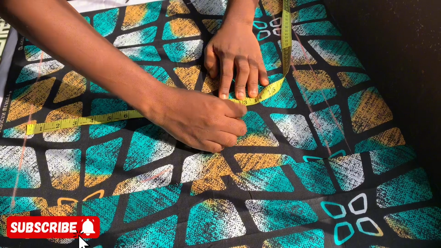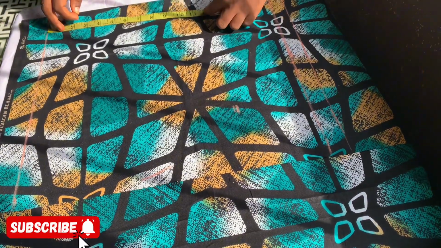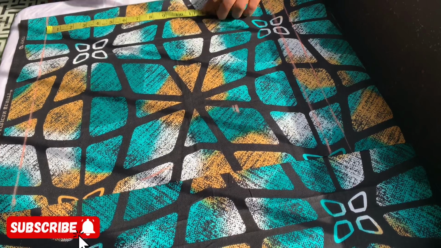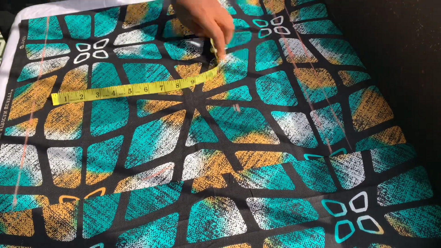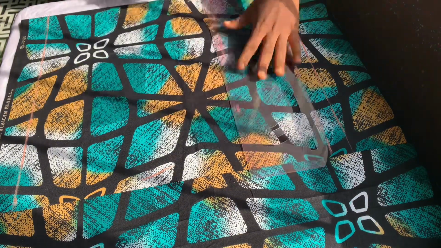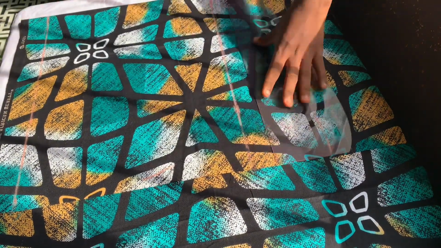Now to determine your crotch line, you need to calculate your hip divided by 4. And because this is an elastic waistband, it's going to be a bit on the high waist and it also needs ease at the crotch area. So I'm doing 12 inches. I'm working with hip 40, so I'm doing 12 inches for the crotch line.